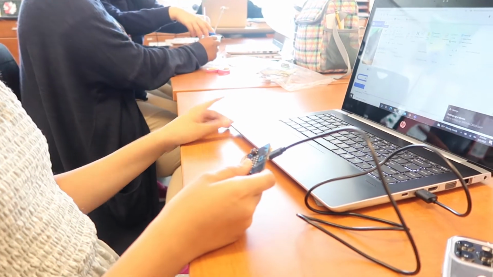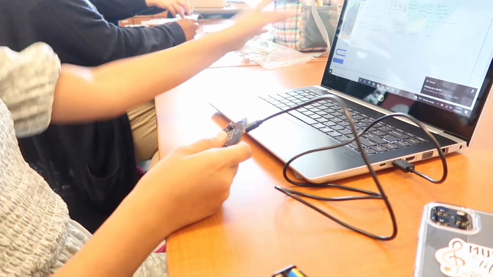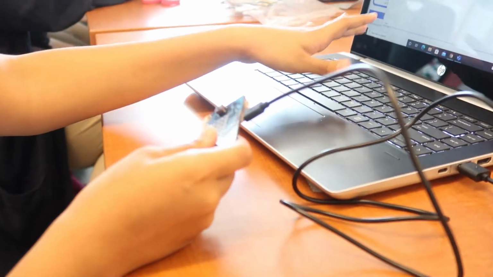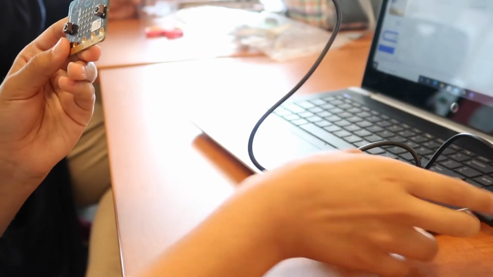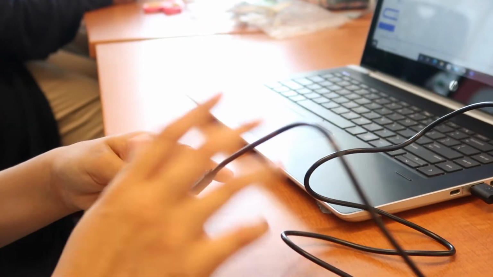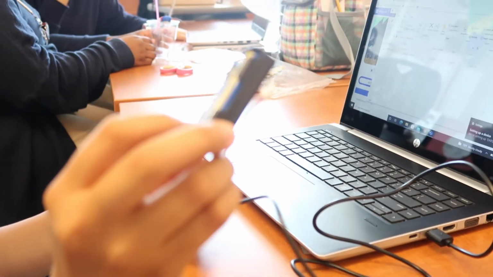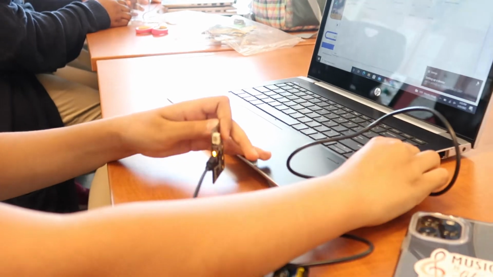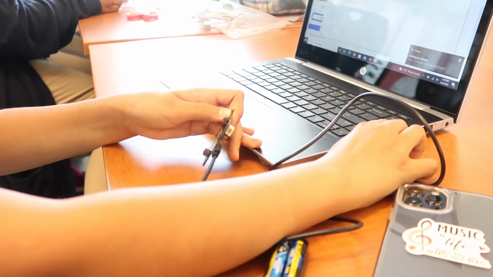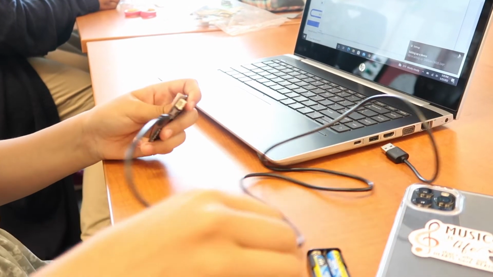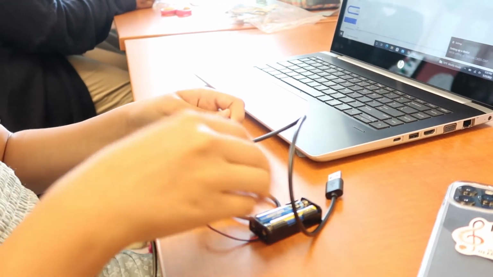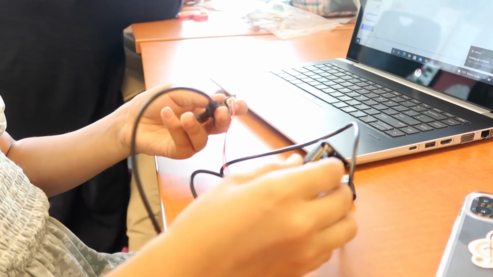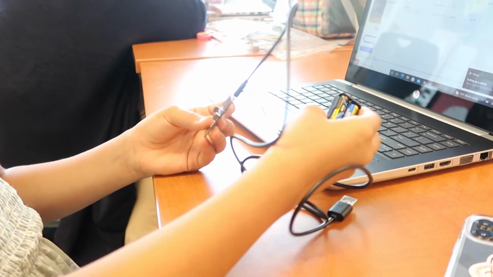After we get the work on the computer downloaded, we plug the microbit into the computer. But after that, we don't need that anymore. We have a battery pack that we can plug into the microbit, and we can make it work without having to use the computer.